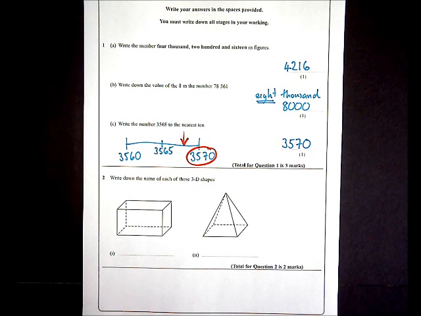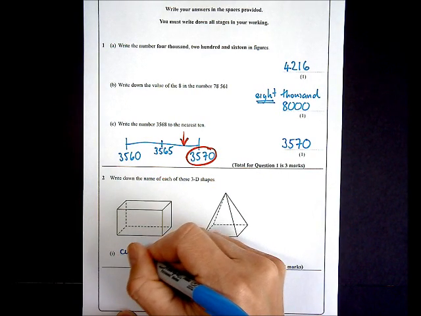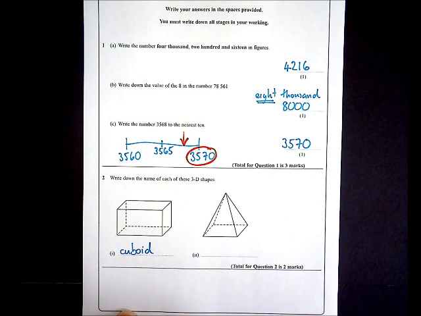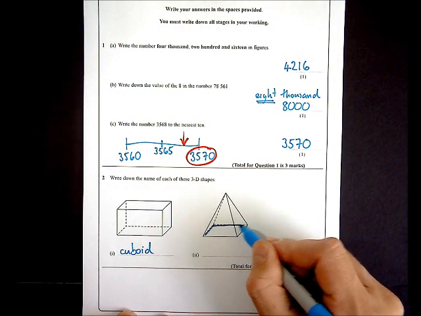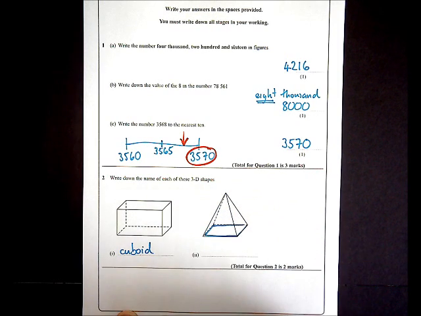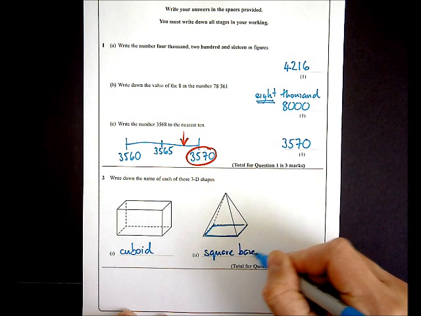On question 2, I'm asked to write down the name of each of the 3D shapes. So the first one would be a cuboid, and the second one would have a square on the bottom, so that would be a square-based pyramid.